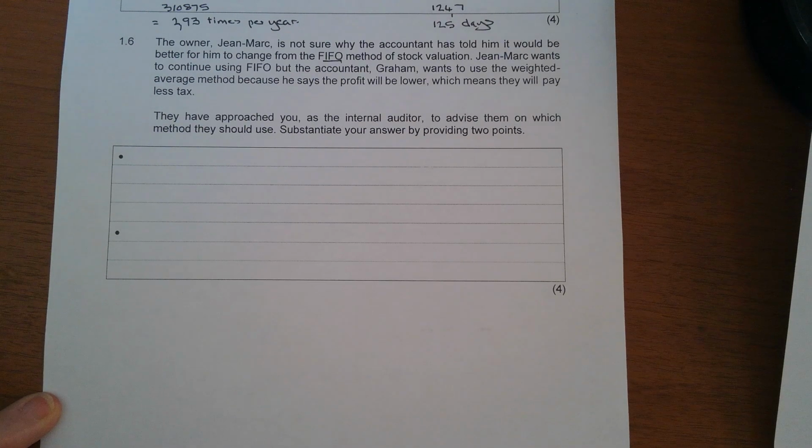So when you decide on this method, you can't just change it every time. So it's much better to stay with the FIFO method. It's fewer calculations in the end, but if you want to change, it can't be because you think you can pay less tax or reduce your tax, and you have to indicate it on your financial statement.